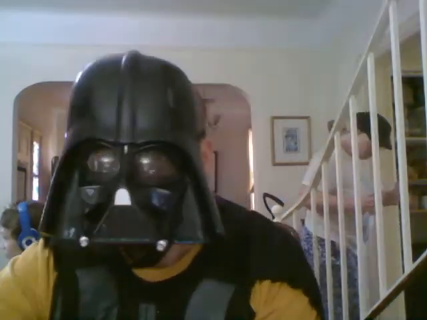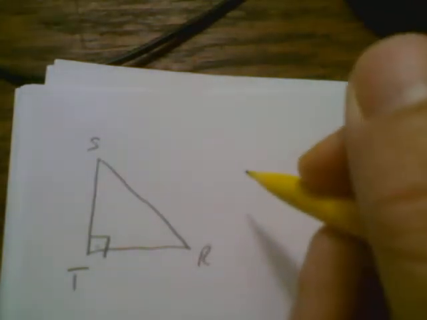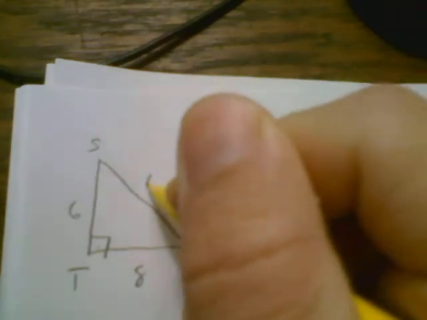All right, so this last thing we're going to be talking about is trigonometry. Our basic trigonometry has three different ratios. They all kind of work with a right triangle. A right triangle is a triangle that has one right angle in it. We're going to say this is triangle RST. We'll say that's 8, that's 6, and that's 10.